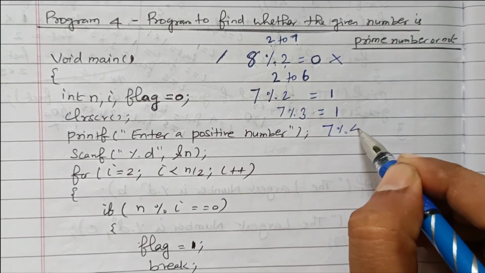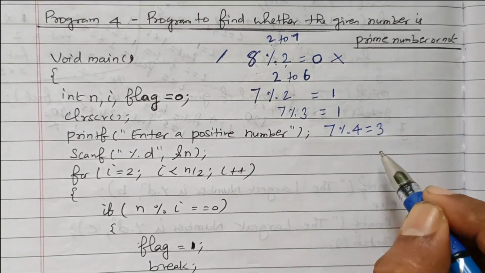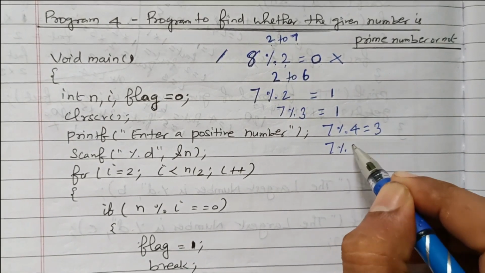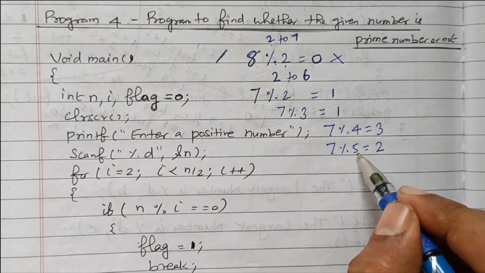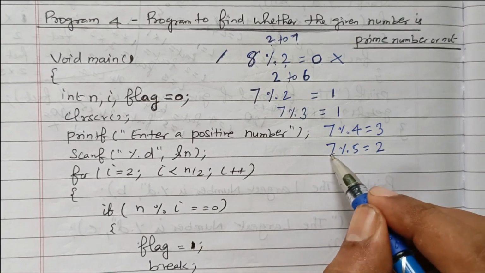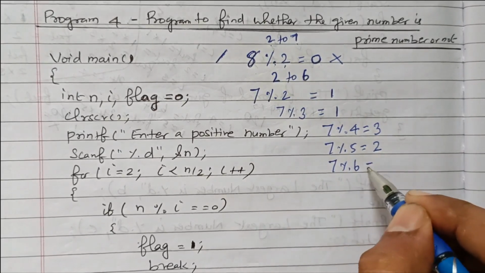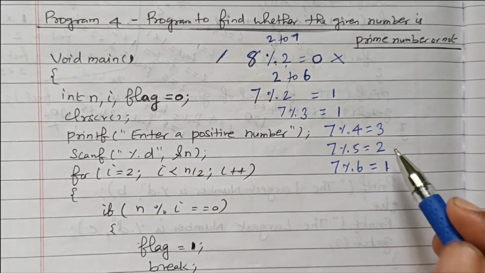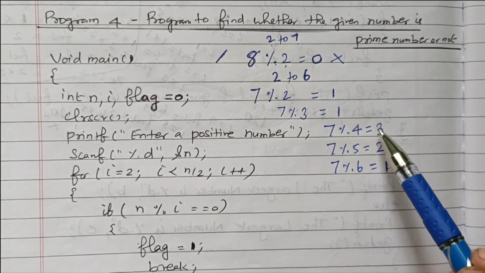7 percentage 4: it goes 1 time, and the remainder is 3. That means not divided exactly. 7 percentage 5: it goes 1 time, 5 into 1, 5, and 7 minus 5 is remainder 2. 7 divided by 6 goes 1 time, and the remainder is 1. So for all the numbers, it is not divided. A remainder being available means it is not divided exactly.